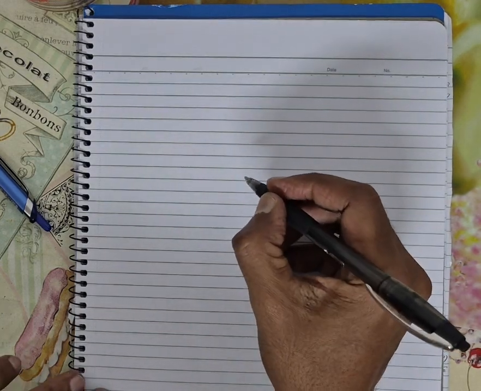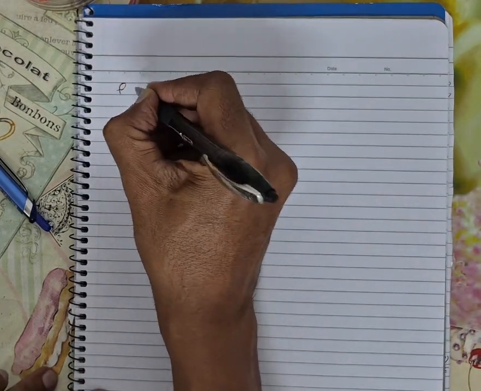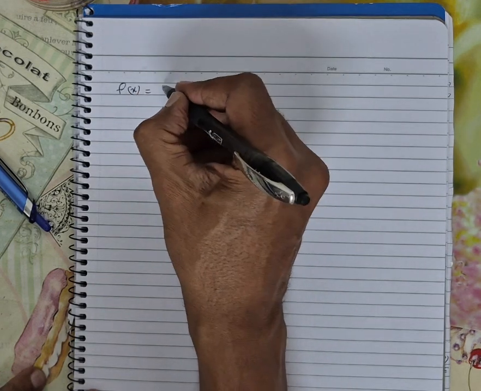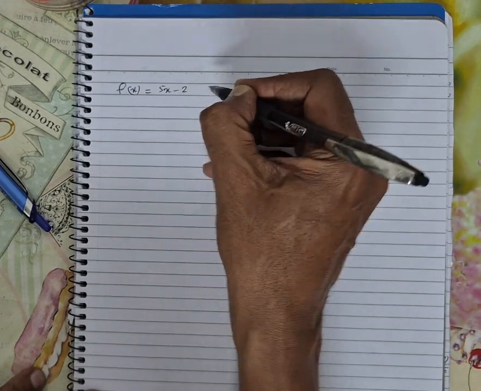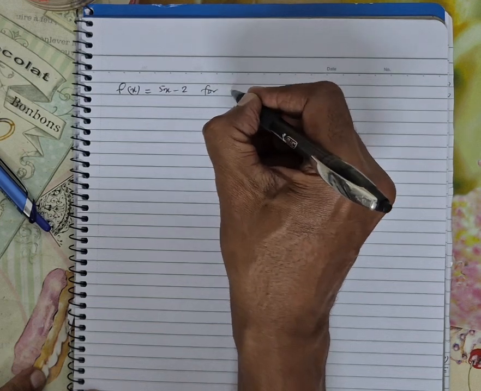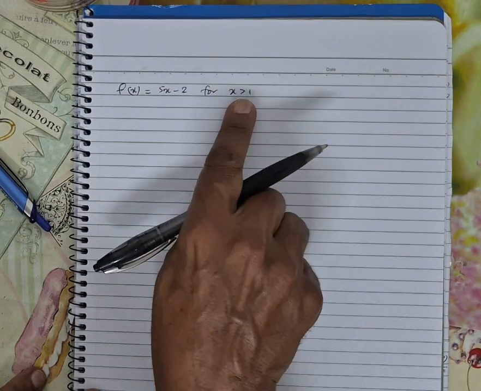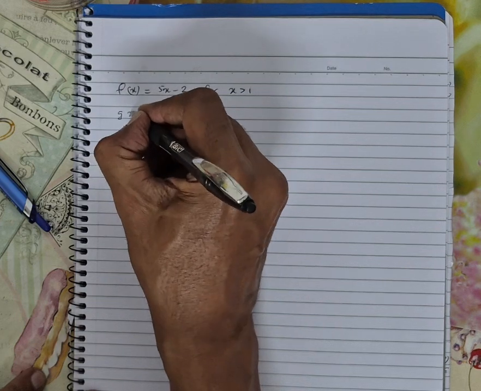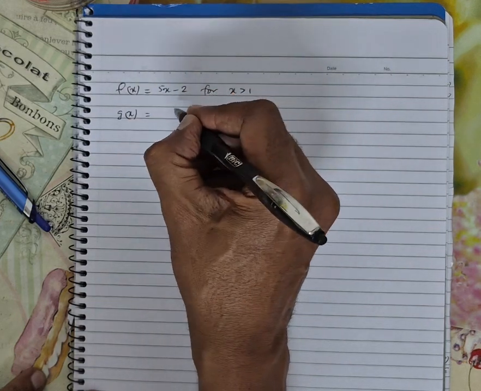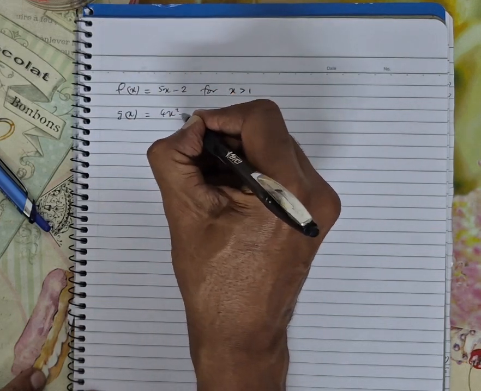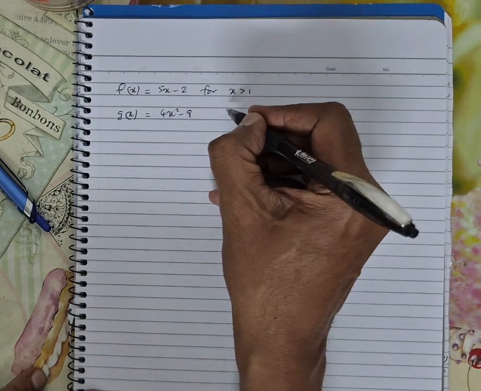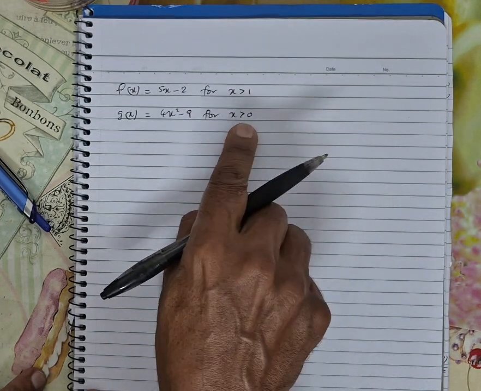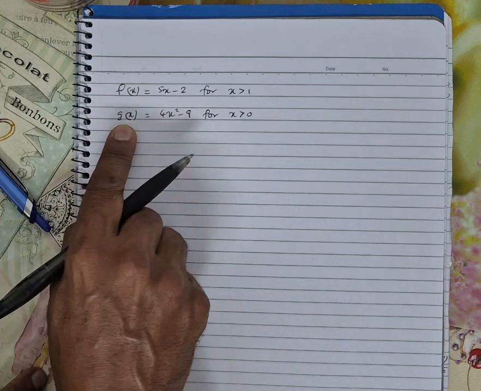So we have two functions. First of all, we have f(x) = 5x - 2 for x being greater than 1, that's the domain for f(x). And then we've got g(x), and that's going to be 4x² - 9 for x being greater than 0, so that's the domain for g(x).